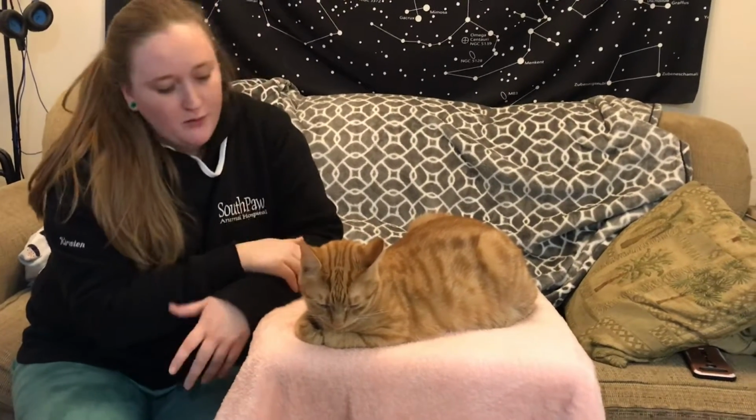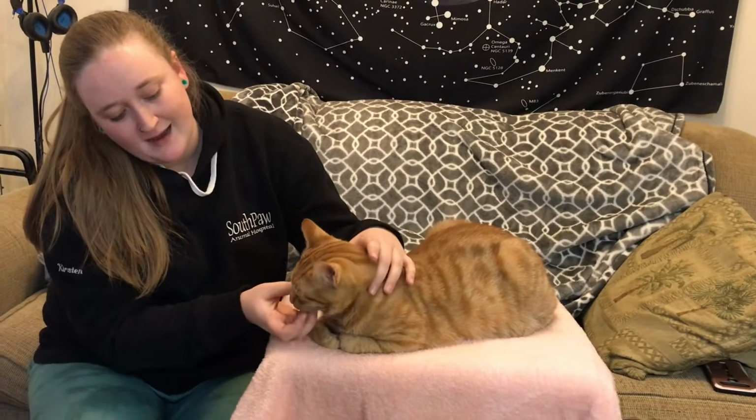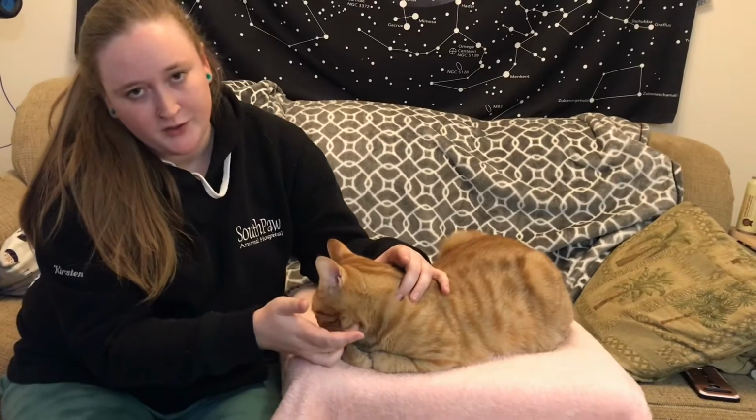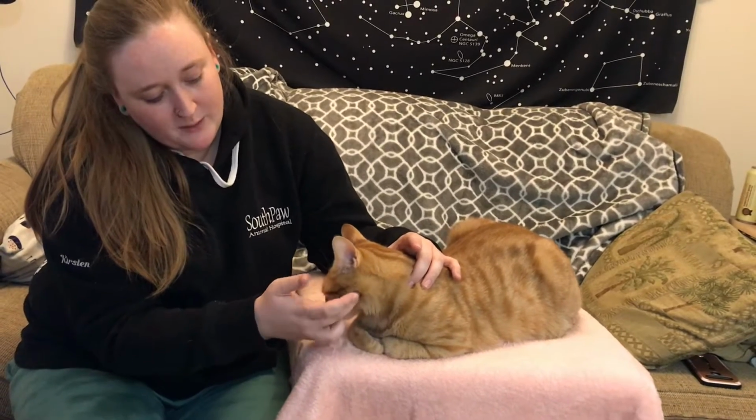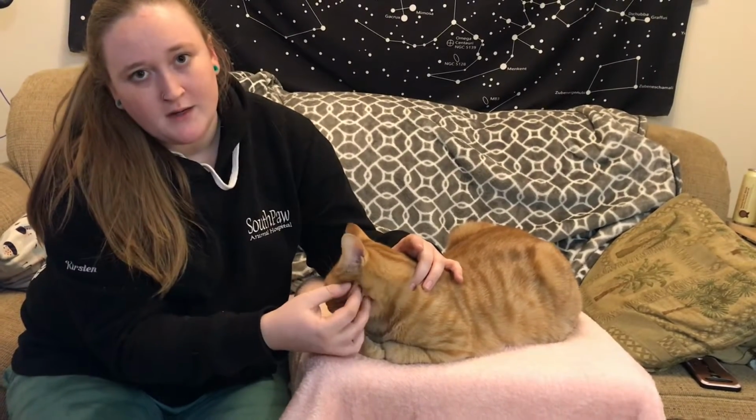Then we have the mandible. So the mandible is the lower jaw. So it has a body, and then it has something called the ramus, which is the upper projection. So the ramus actually comes up and meets with the temporal bone to form the temporomandibular joint.